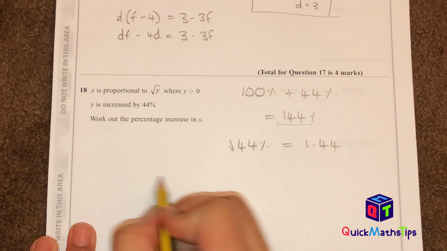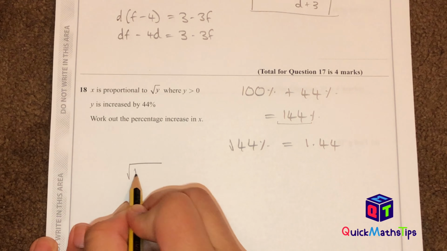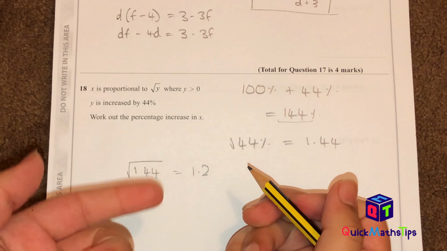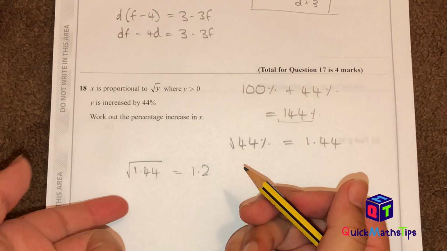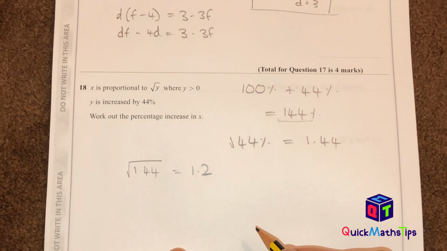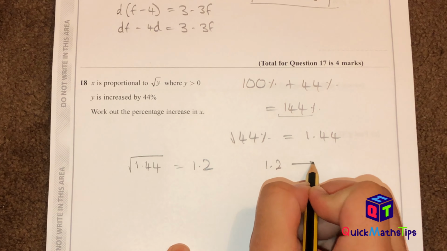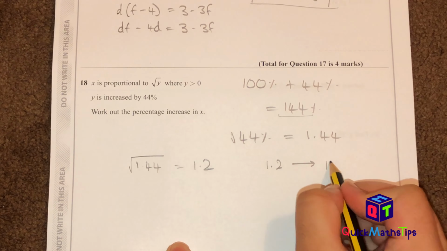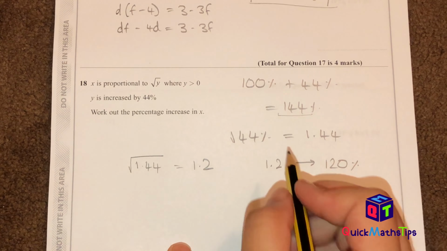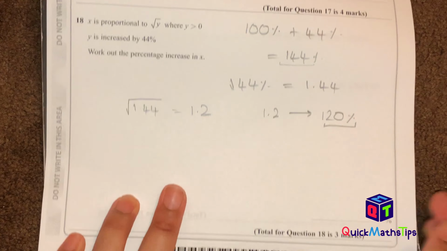Now, because Y is being square rooted, I'm going to do the square root of 1.44, and I'm going to get 1.2. How did I get that? The square root of 144 is 12, so the square root of 1.44 is going to be 1.2. So I'm left with 1.2. X would increase by 1.2. Now 1.2, I'm going to convert that back into a percentage. That's going to be 120%. So from our 100%, we have had a 20% increase. Therefore, X would increase by 20%.